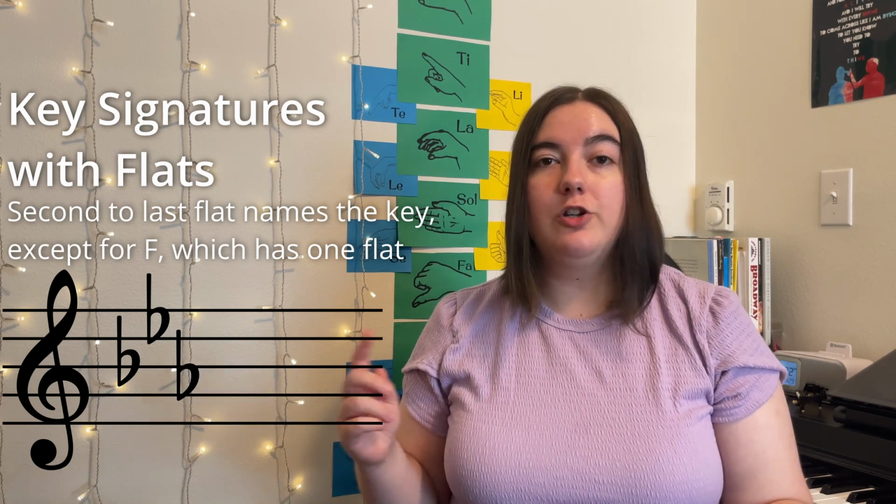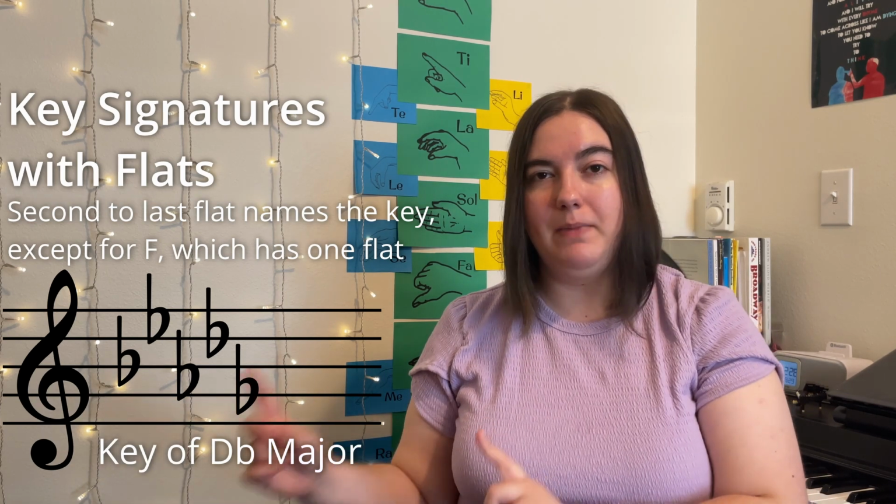If we have 3 flats, they're going to be B flat, E flat, and A flat, always. Everything's always in the same order. So our second to last one, last is A flat, second to last is E flat. We are in the key of E flat major. Let's say you have 5 flats. So now our second to last flat is D flat. So we're in the key of D flat major. Every D in this key is going to be flat, so it is D flat. D major is a sharp key. You have to remember to say D flat major in your naming.